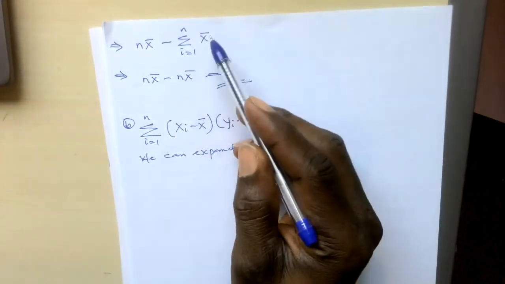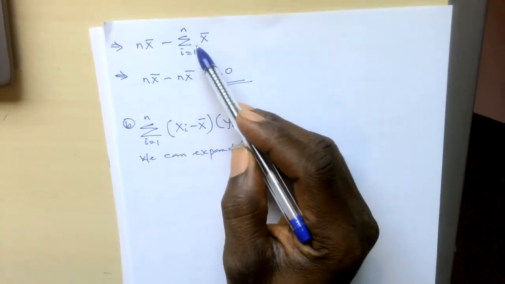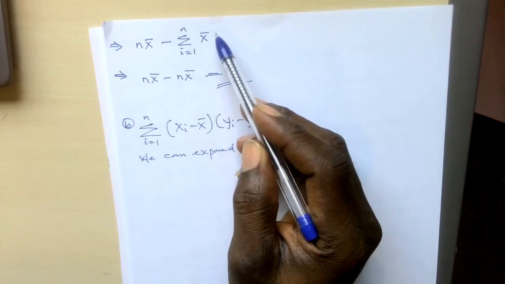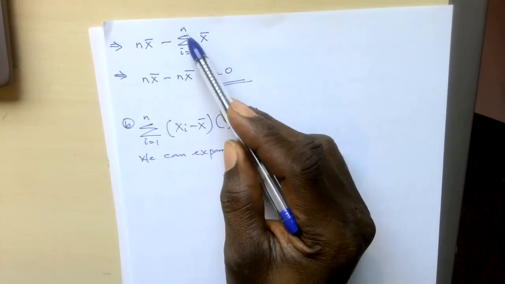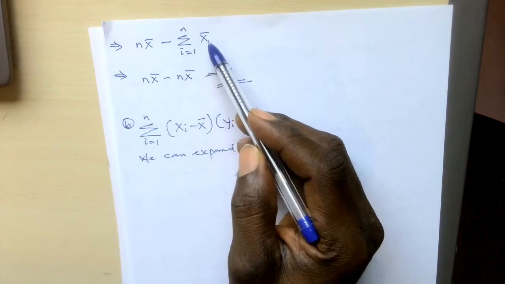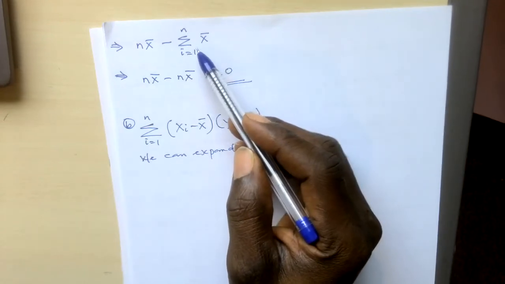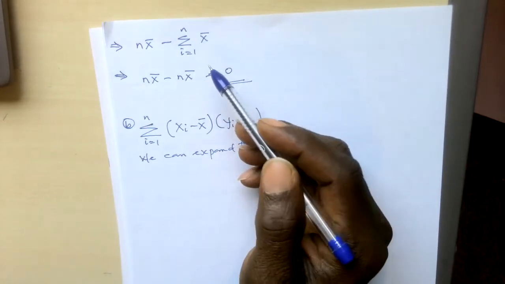Because it's not a function of i, when you sum x bar, what happens is that it will become n times x bar.